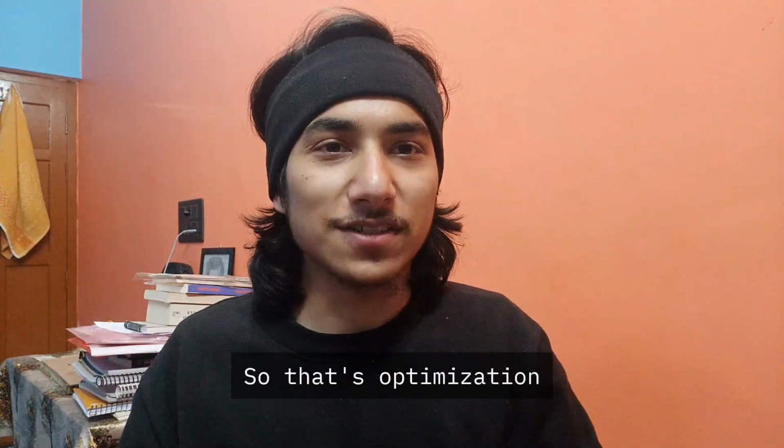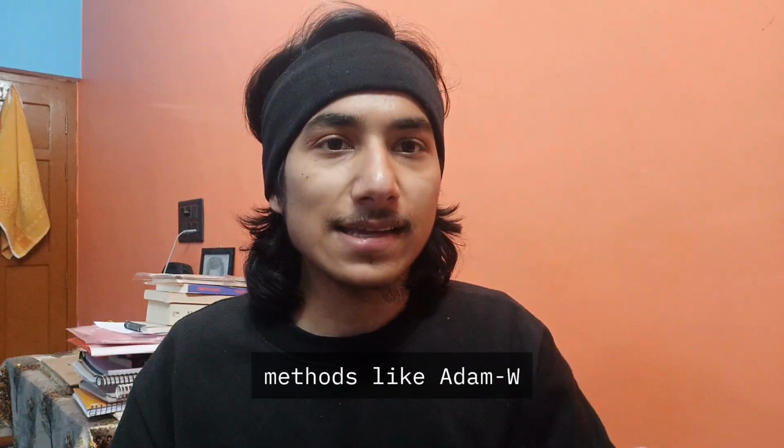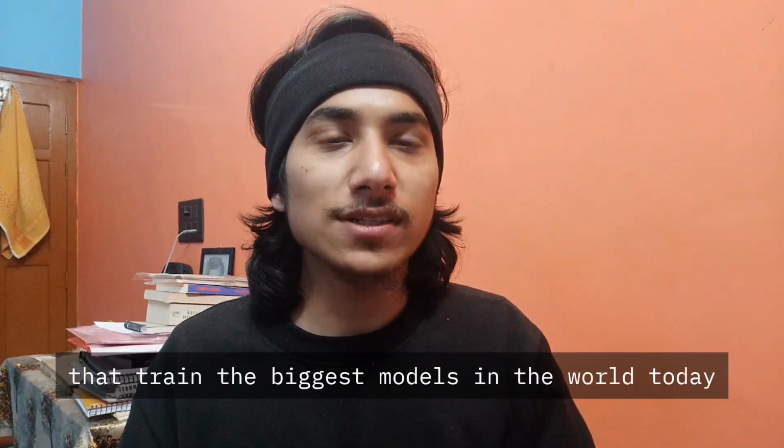So that's optimization, a journey from slow, expensive gradient descent to more stable methods like AdamW that train the biggest models in the world today.